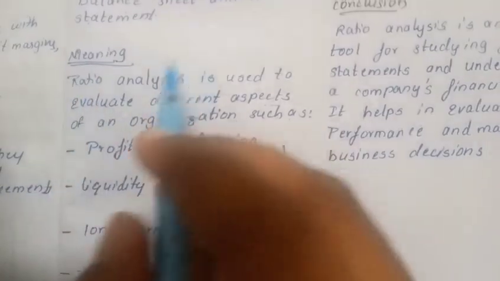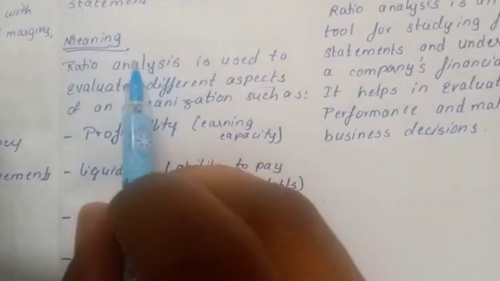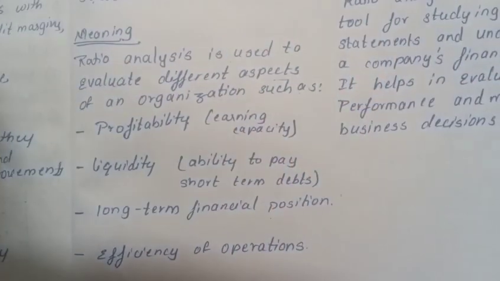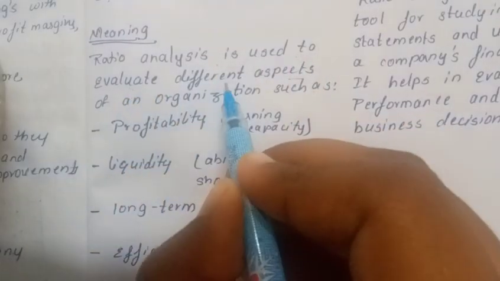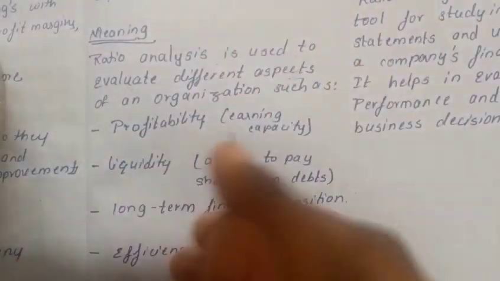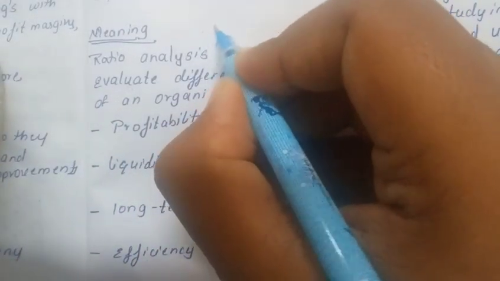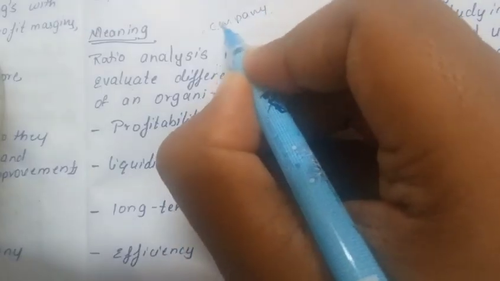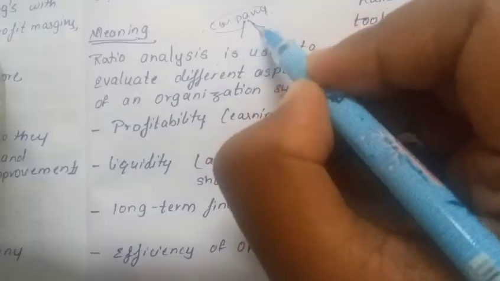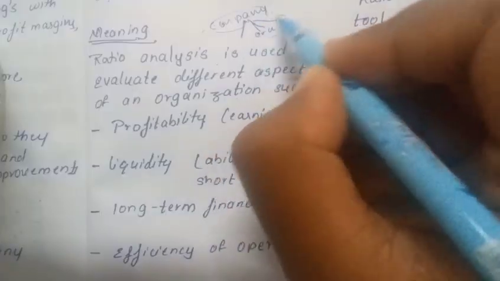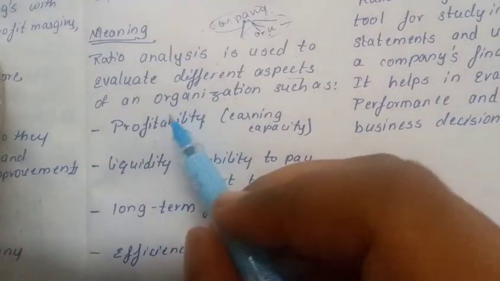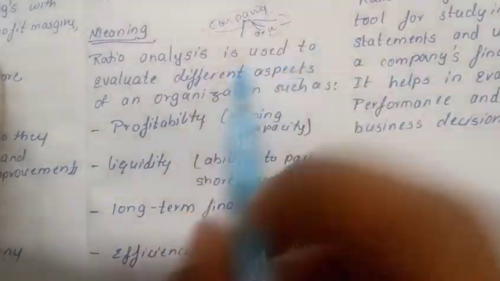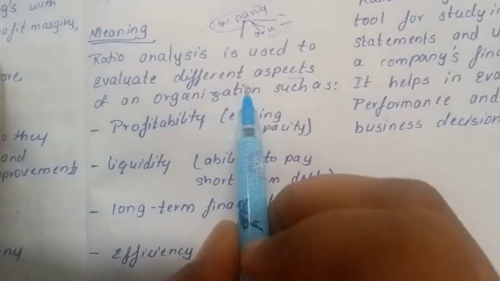Okay, now let's come to this meaning. What does this meaning tell us? Let's see how this ratio analysis is used. Ratio analysis is used to evaluate different aspects of an organization. So there is a company, and in this company there are different types of organization. What are they? There are 4 types, and in ratio analysis there are different aspects used.